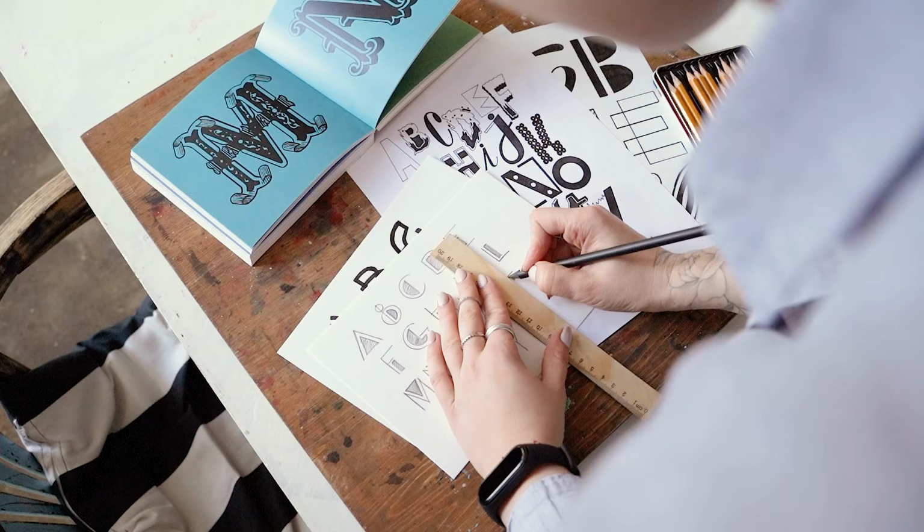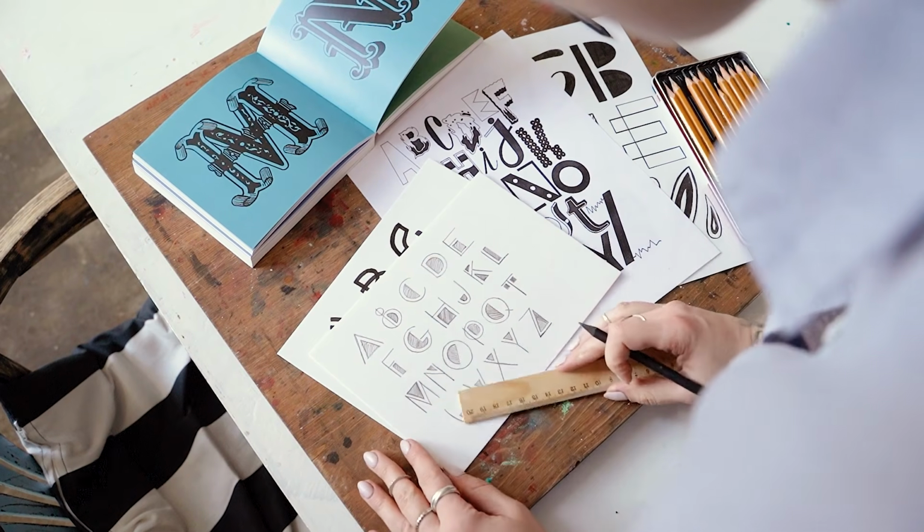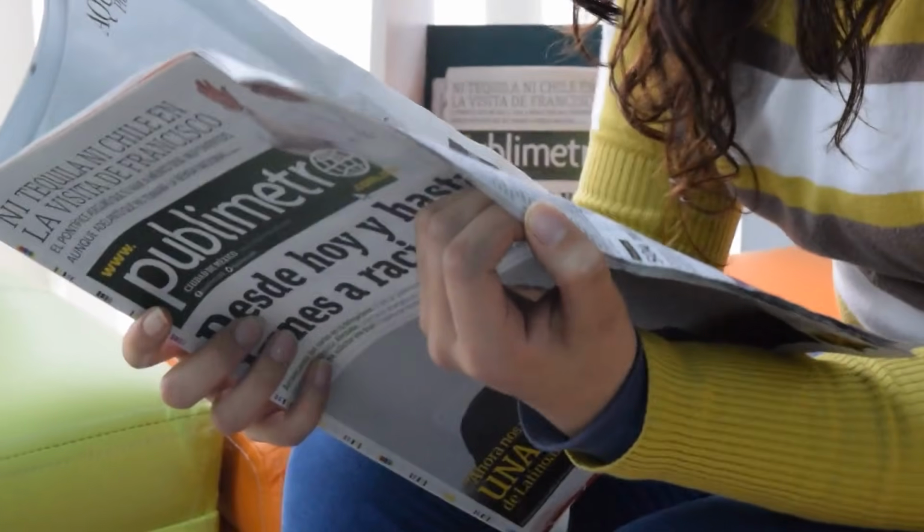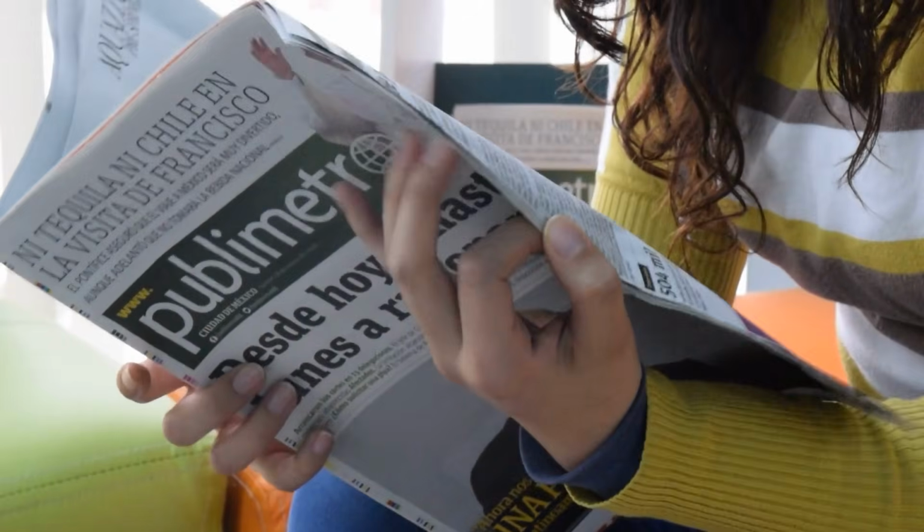Third, we can create visual hierarchy through typography. Using different fonts, weights or styles can guide attention. A bold font for headlines and a clean, simple font for body text creates a clear path for the eyes to follow. A magazine cover where the title is bold and large, while the subtitles are smaller and thinner.